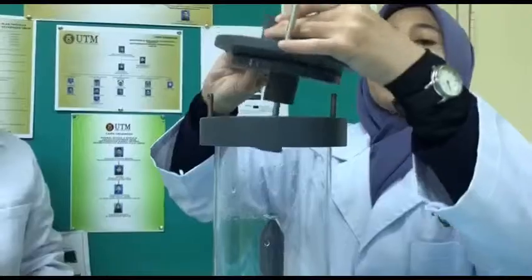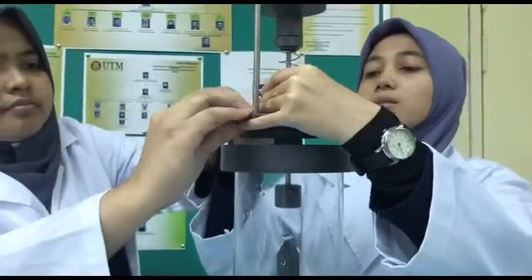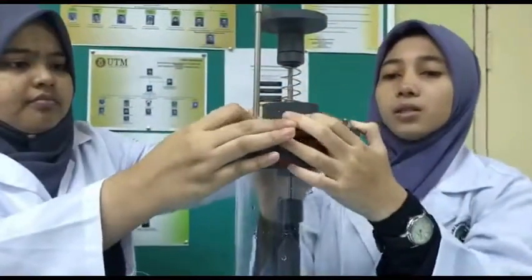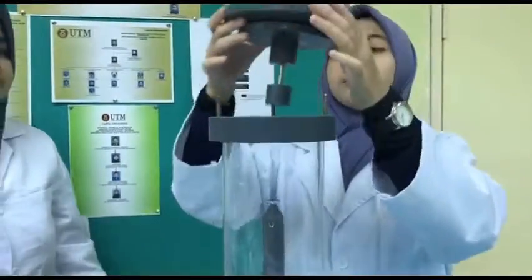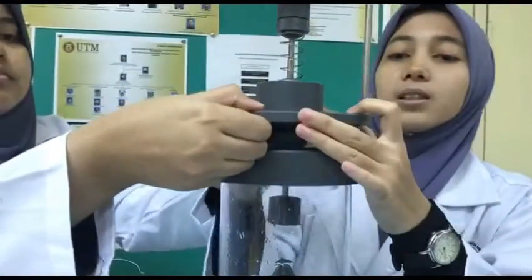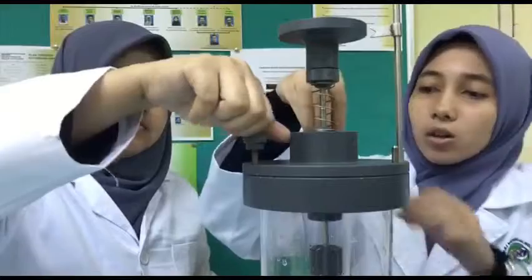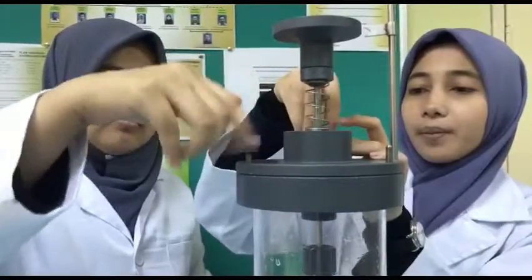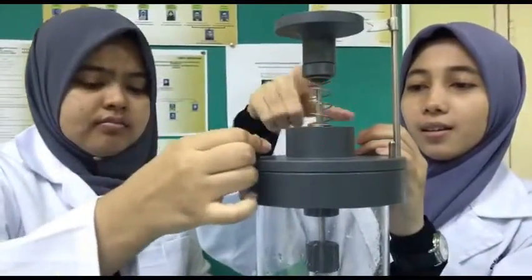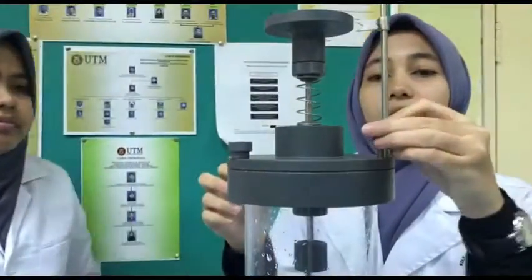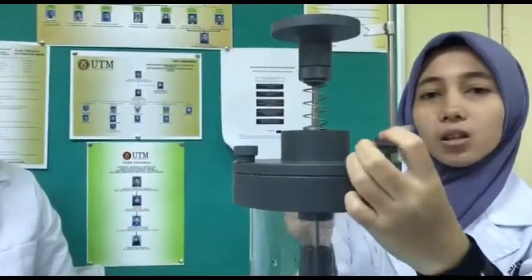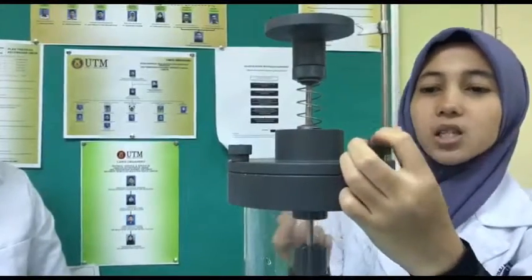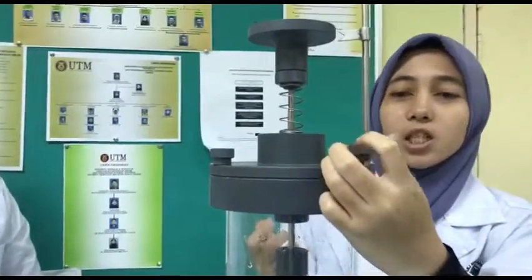And then put it back on the top plate. Tighten the screw on the top plate. Ensure that you do not over tighten because it will damage the apparatus.